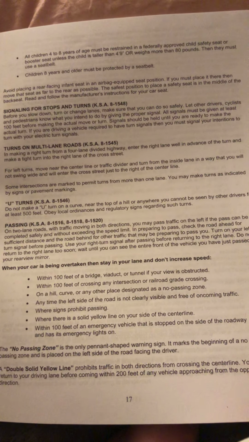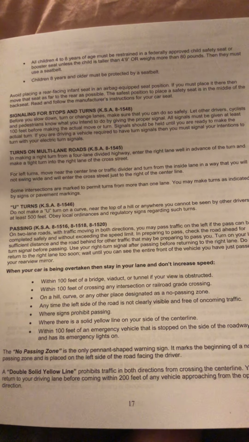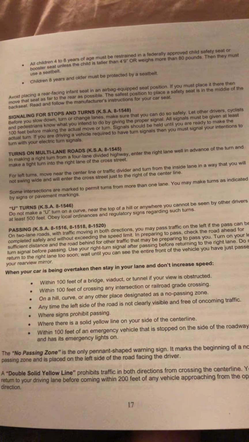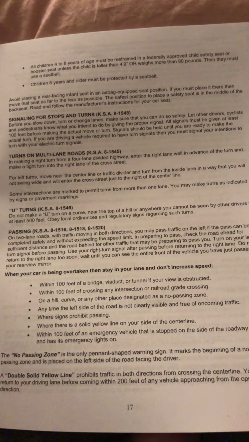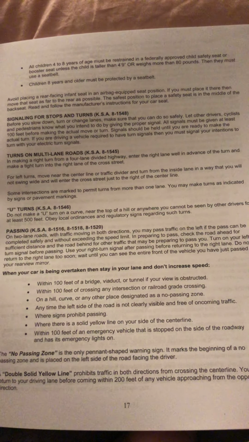Avoid placing a rear-facing infant seat in an airbag-equipped seat position. If you must place it there, then move that seat as far to the rear as possible. The safest position to place a safety seat is in the middle of the back seat. Read and follow the manufacturer's instructions for your car seat.